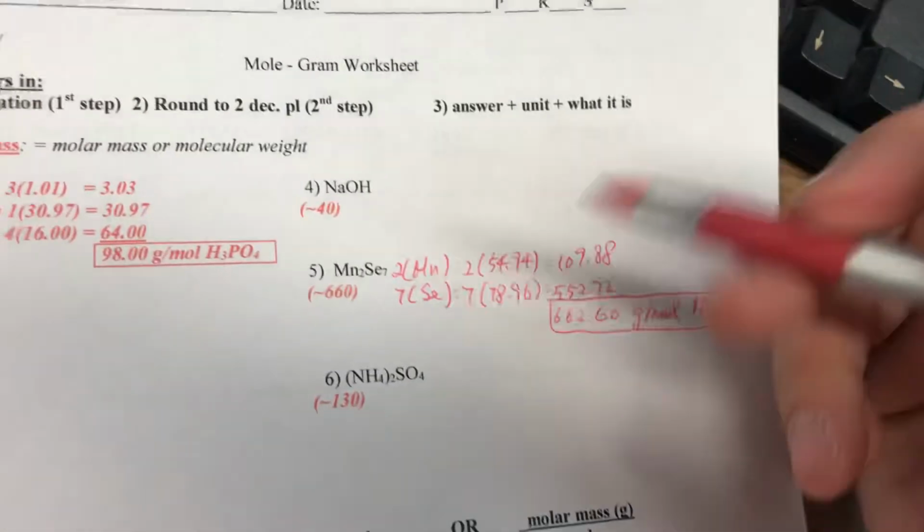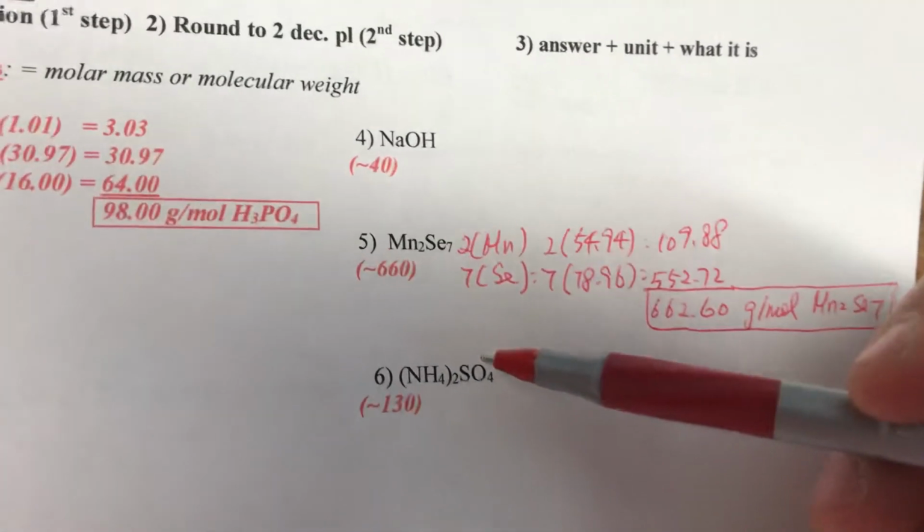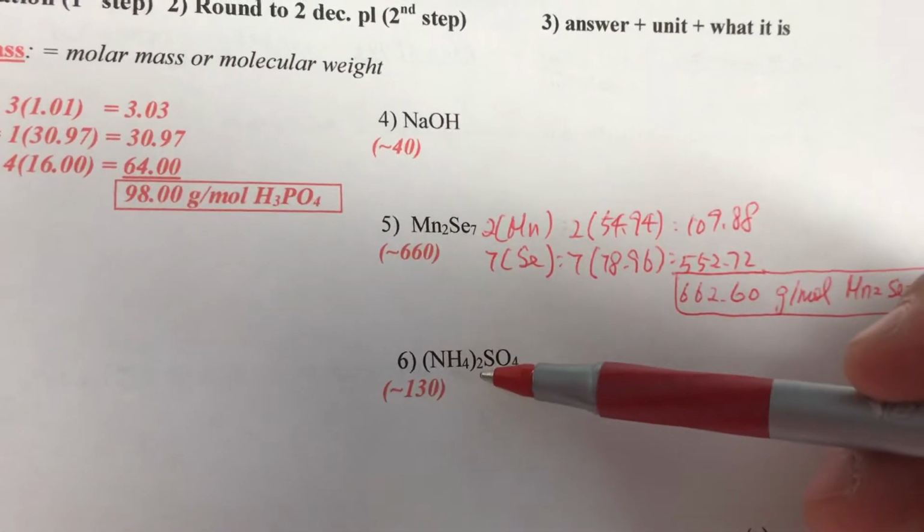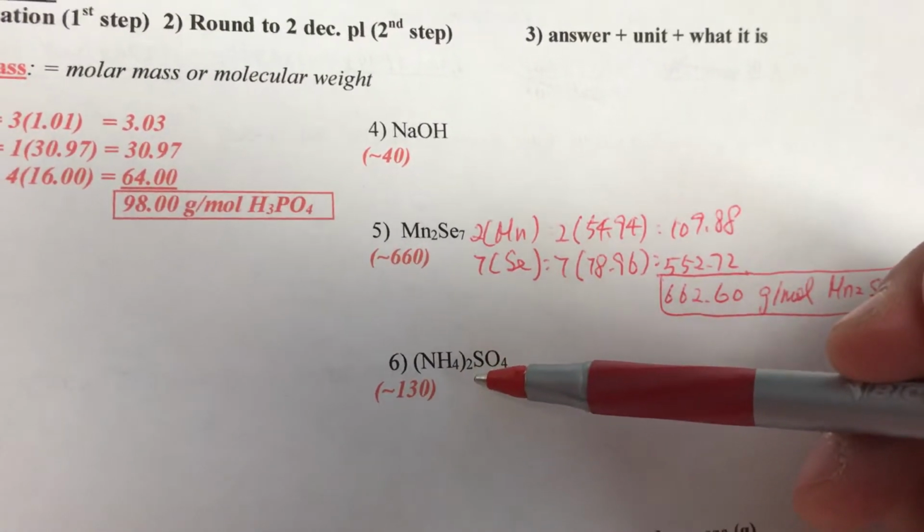Okay. Now here on number 6, just be careful. I have 2 nitrogen and 8 hydrogen because you have the 2 outside the parentheses.